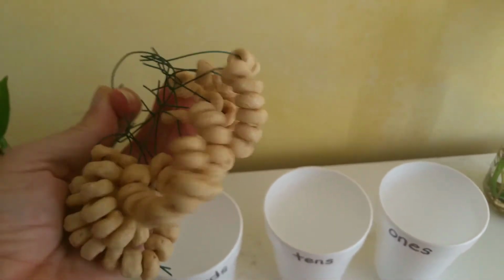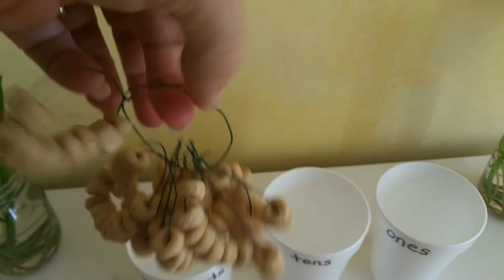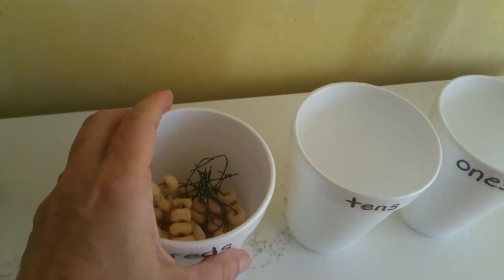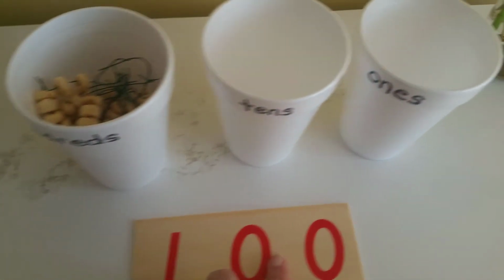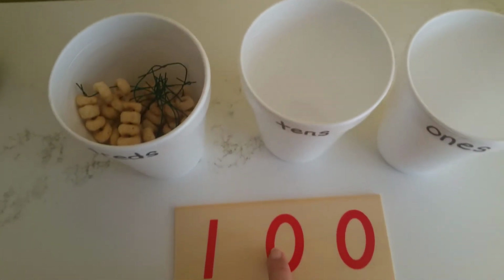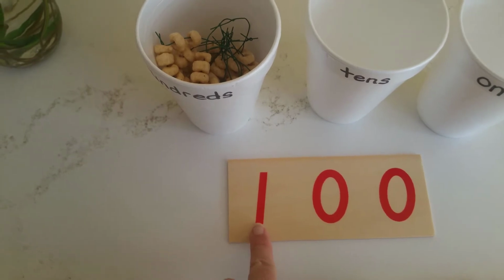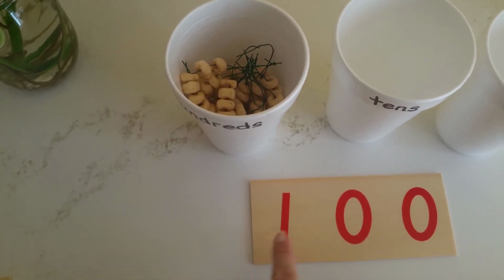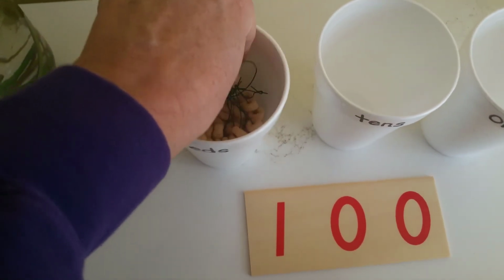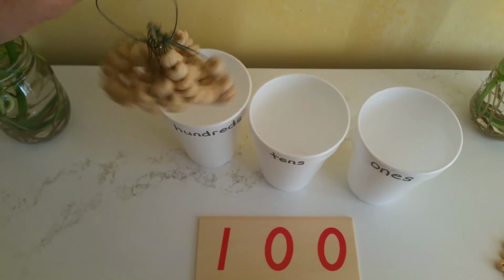So I have my ones, you can see the ones, and then you can see the tens, each group of 10. And then you can see I have 10 of those, and so I have one 100, one set of 100. So now I have 0 in the ones cup, I have 0 in the tens cup, and I have 100. And then they'll understand that this 1 means that I have 10 tens or 100 ones, but I have one set of 100. And then I can continue on and getting more hundreds.